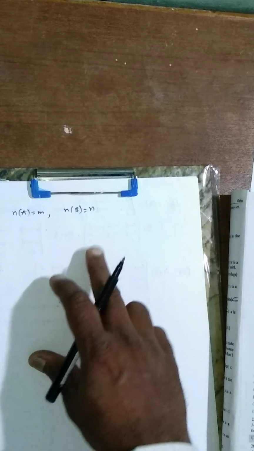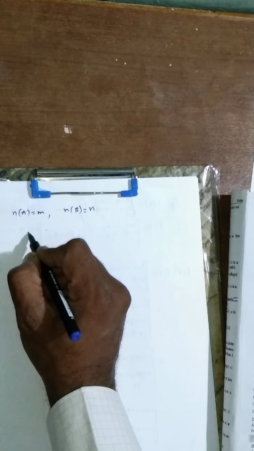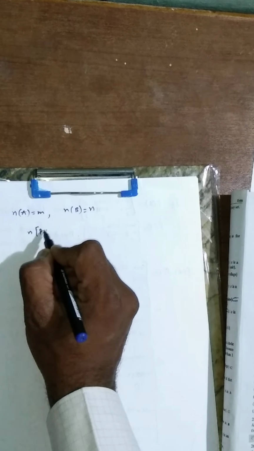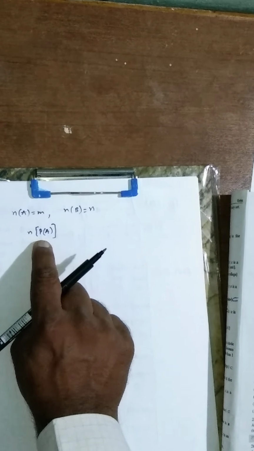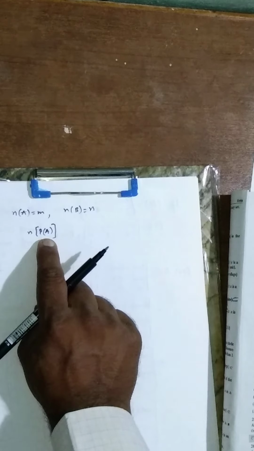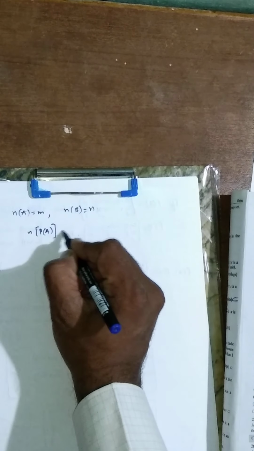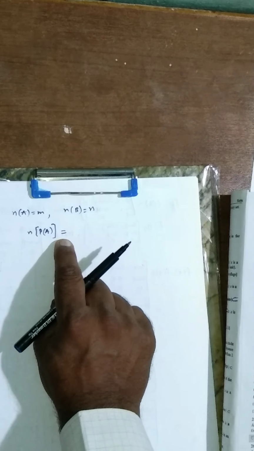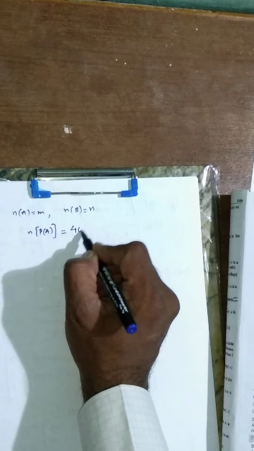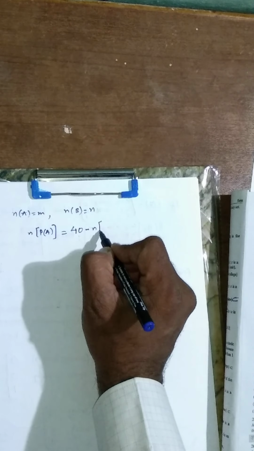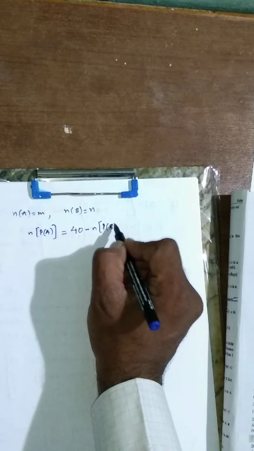Now it is given that the number of elements in the power set of the first set is equal to 40 less than the number of elements in the second set.